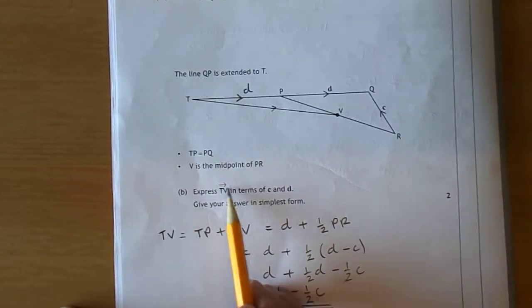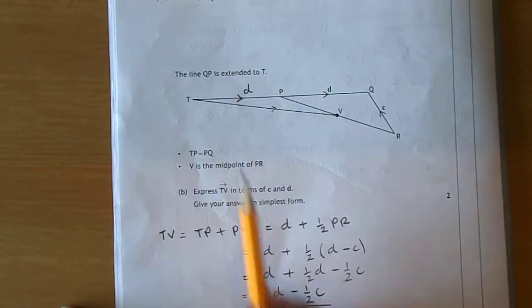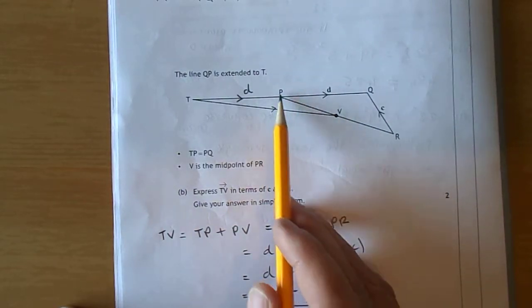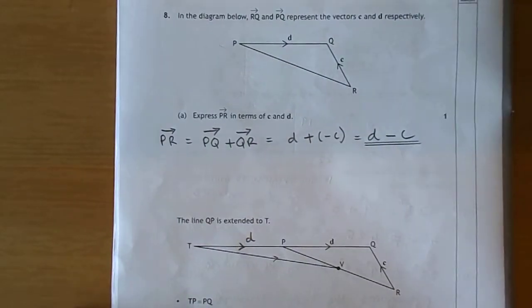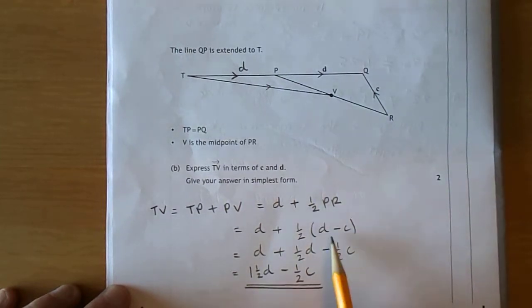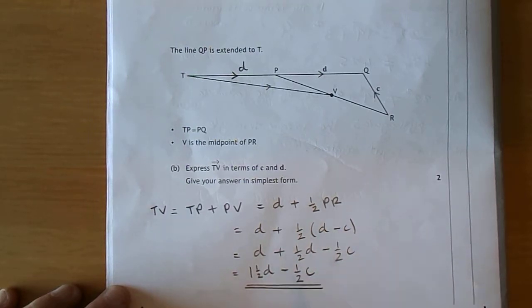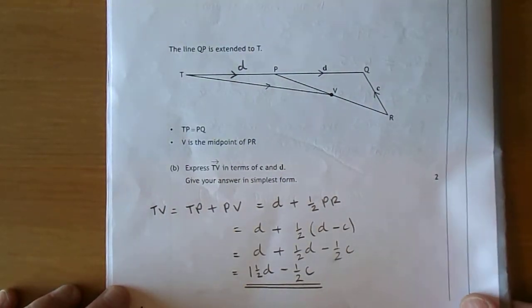Well, to get from T to V, you go from T to P, and then you go from P to V. So, you would go vector D to get you there, and because this is half of PR that you got earlier on, that's going to be half of D take C. So it's D plus a half of D take C. Multiply both of these by a half, so plus a half D, take away a half C, D add a half D, 1.5 D, or 3/2 D if you want, take away a half C, and that's question 8.